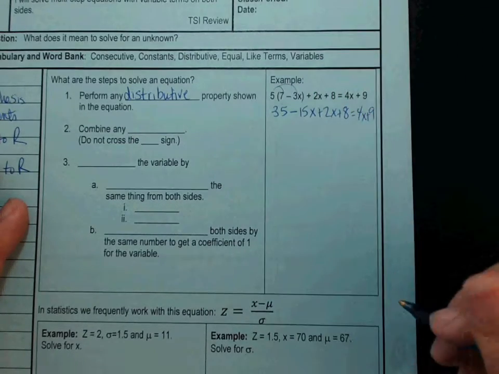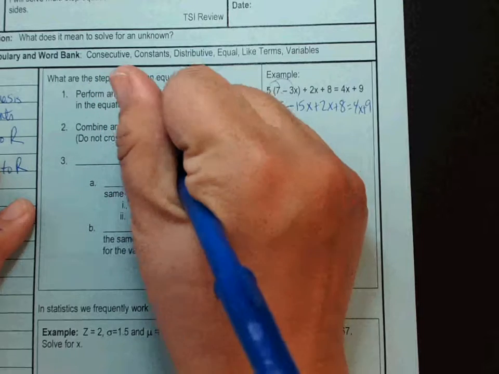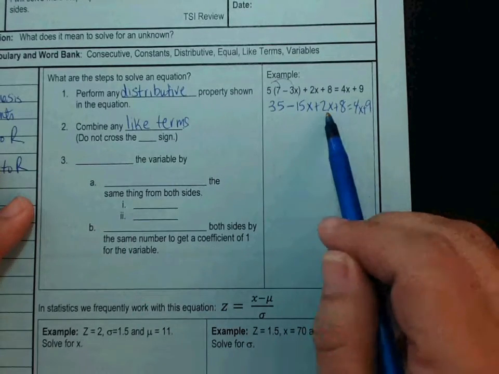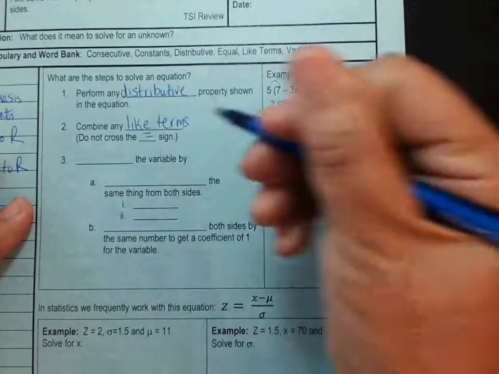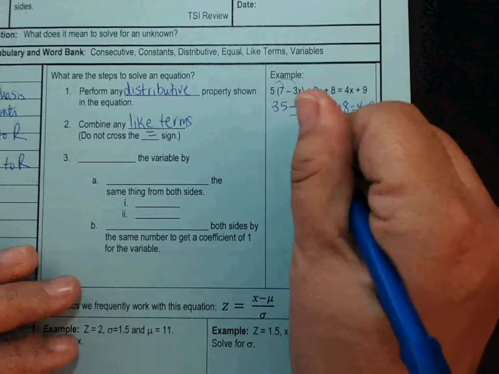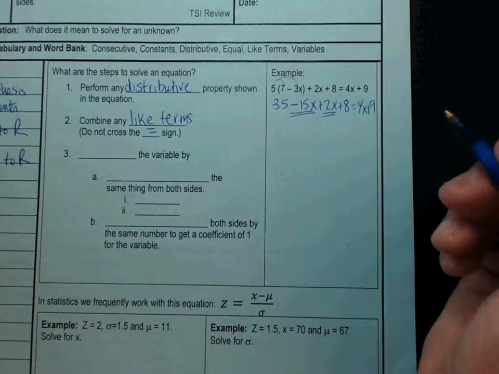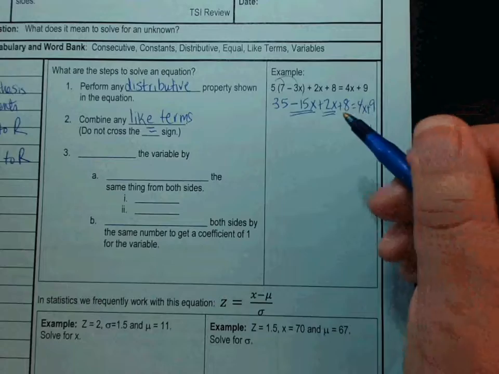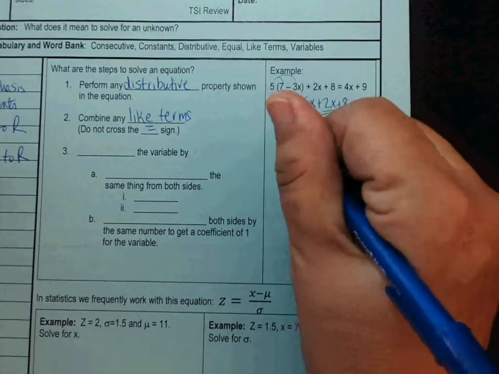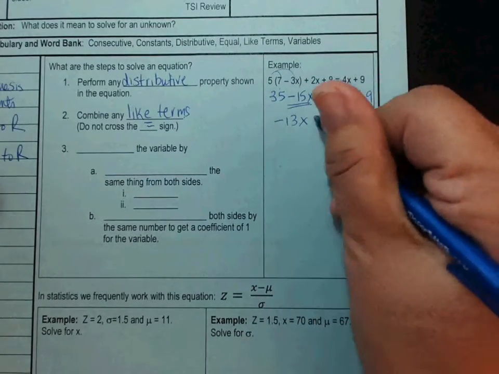Then the next step is to combine any like terms. Now that does not mean terms that are on different sides of the equal sign. So I'm not going to combine that 2x with that 4x. Do not cross the equal sign. If I look at my x's on the left, I have negative 15 and positive 2x. You might be tempted to say negative 17x, but that's actually not true. This is a negative 15x, this is a positive 2x, so you actually have negative 13x. And then 35 and 8, these are both positive, we get 43.